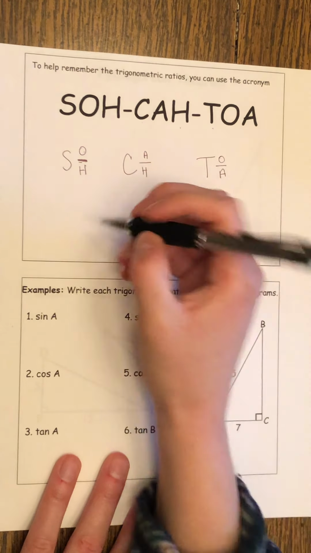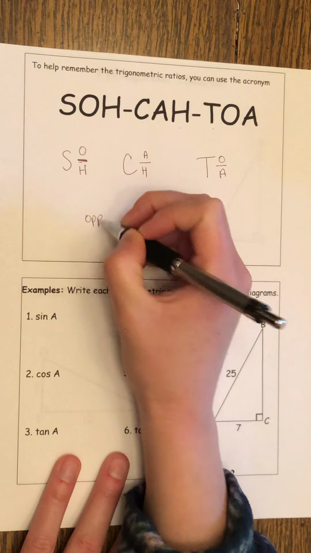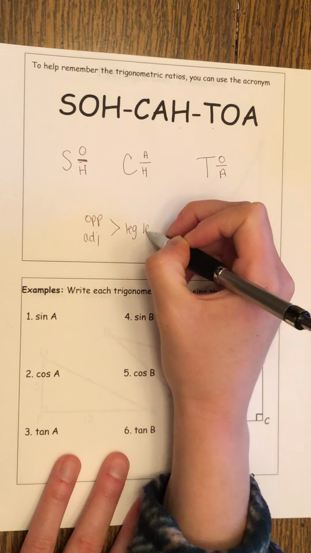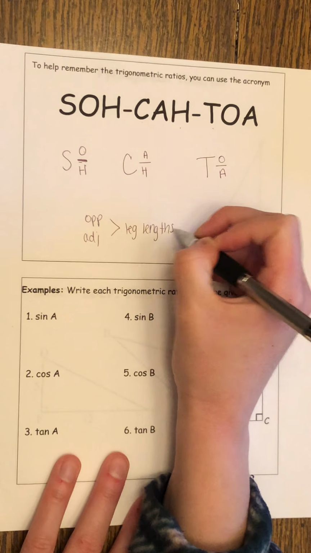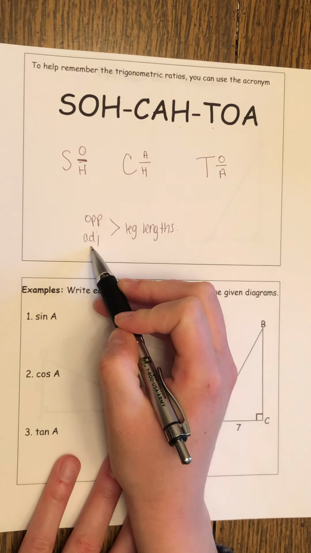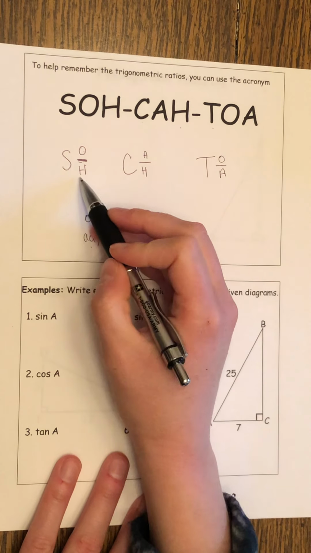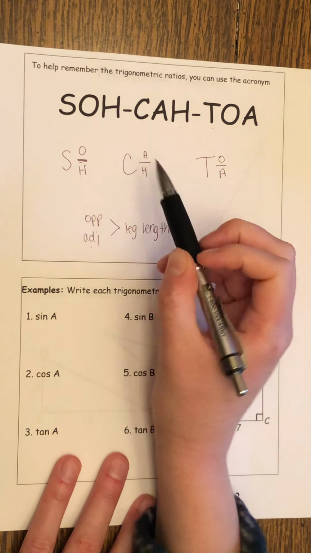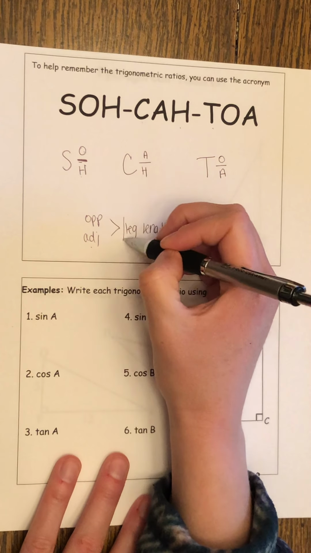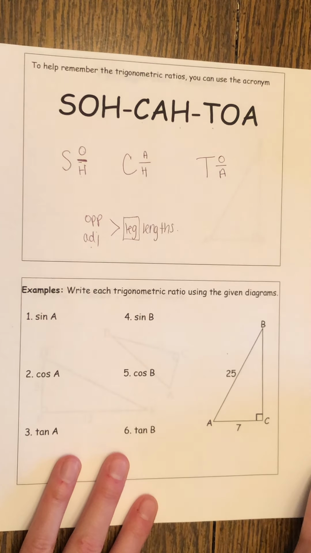When we talk about opposite and adjacent, we are always talking about leg lengths. Adjacent never refers to the hypotenuse. H stands for hypotenuse, but O and A always stand for leg lengths.